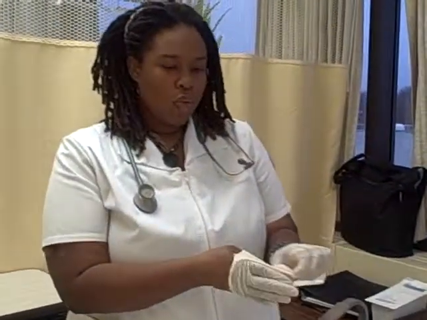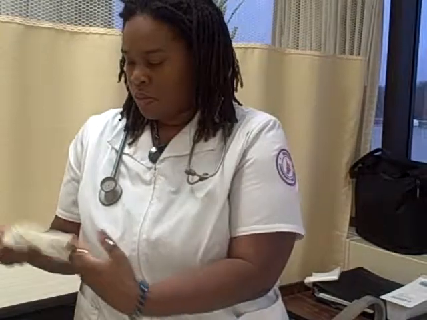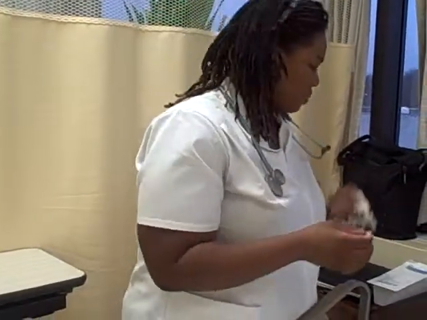I'm going to remove my gloves and discard. And I'm also going to wash my hands and make sure to document the findings in today's procedure. That would be the color, consistency, and the amount of the gastric contents on my I&O chart and the flow sheet and the nursing notes.